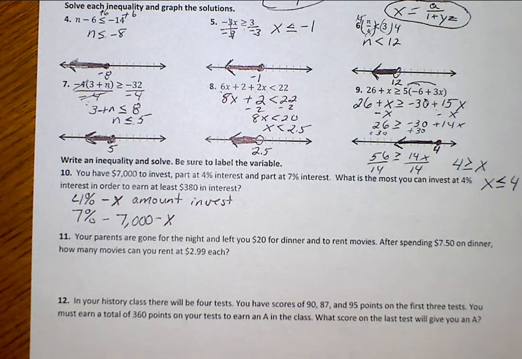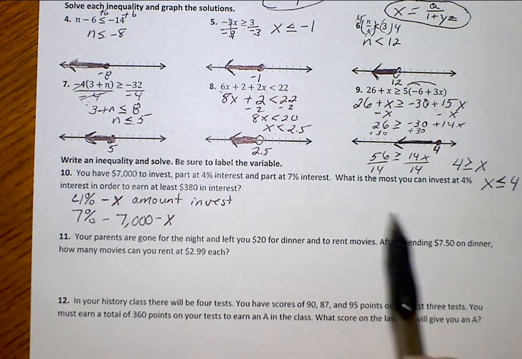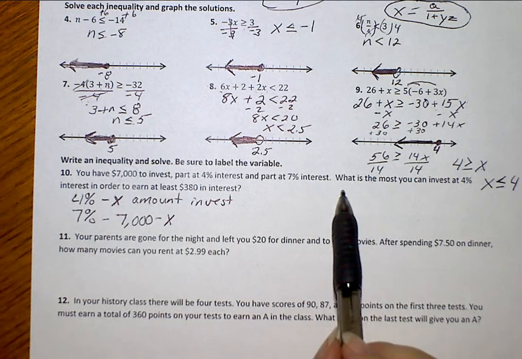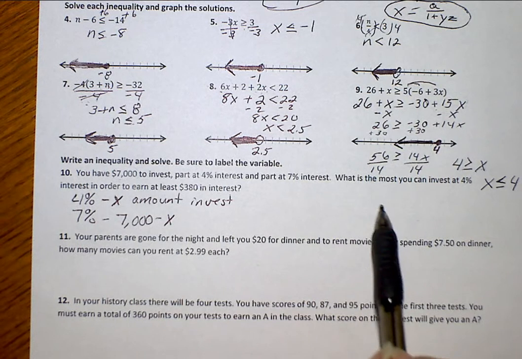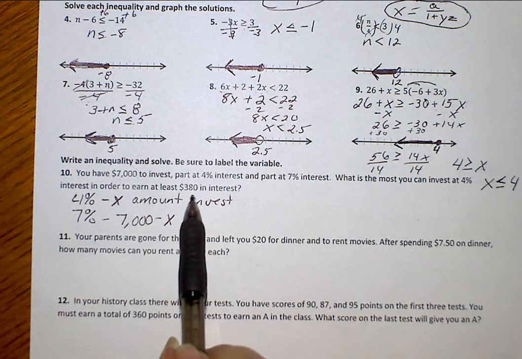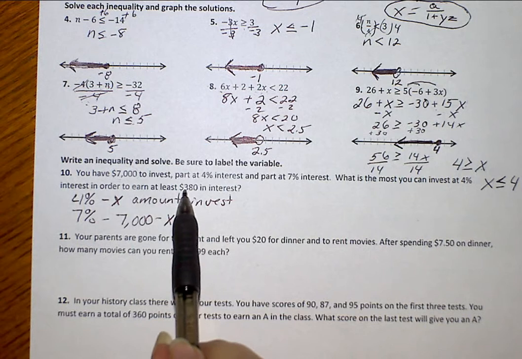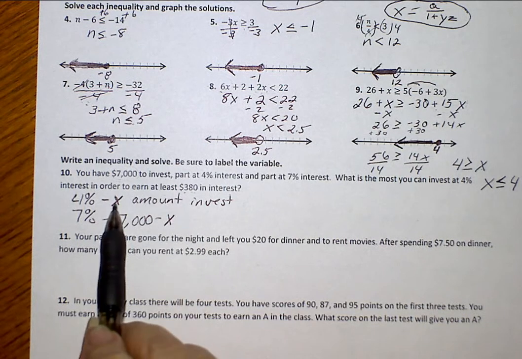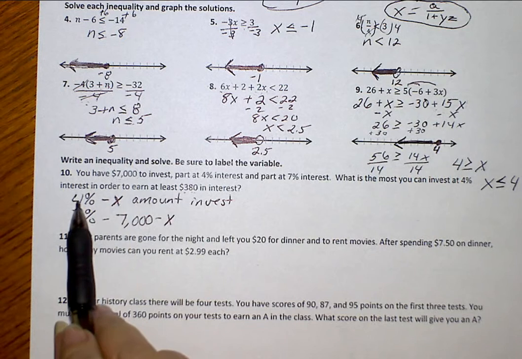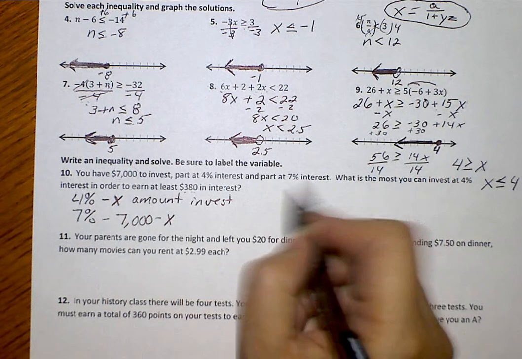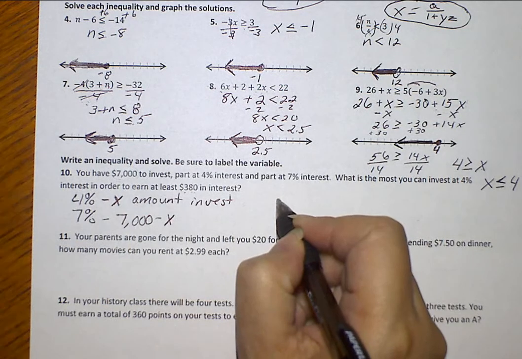Now it says we want to make at least 380. So if we're doing X amount here, how much interest did we earn? How do you put 4% into decimal?